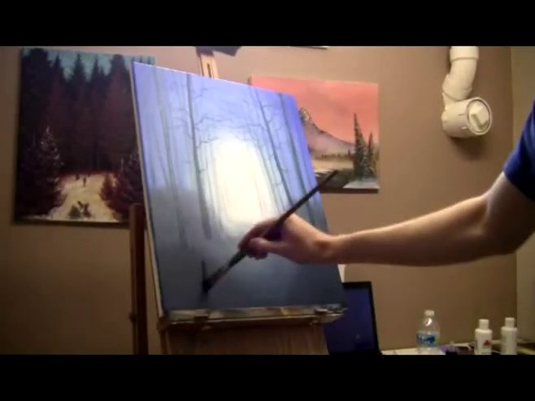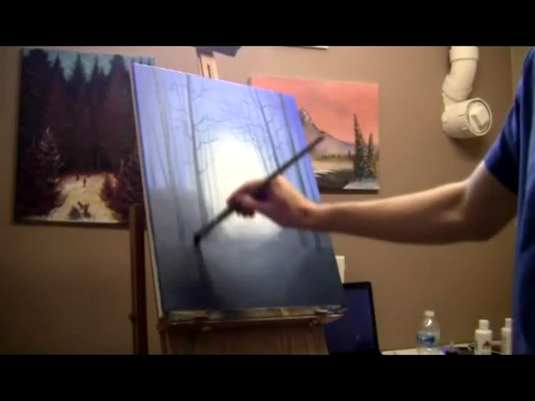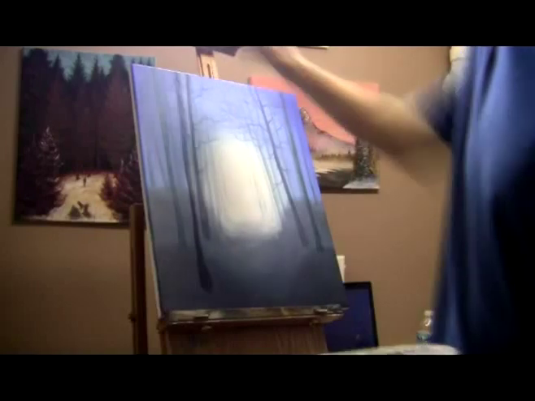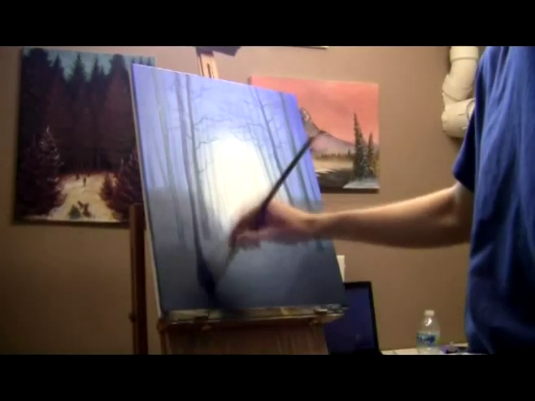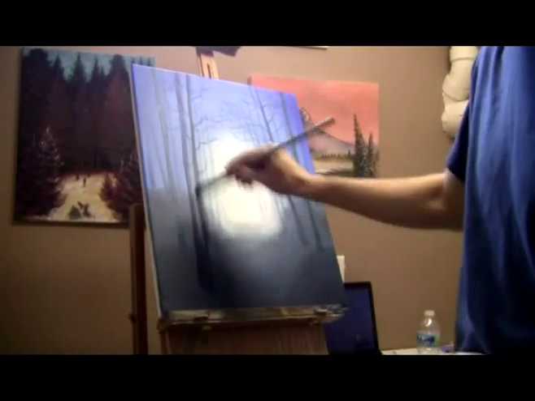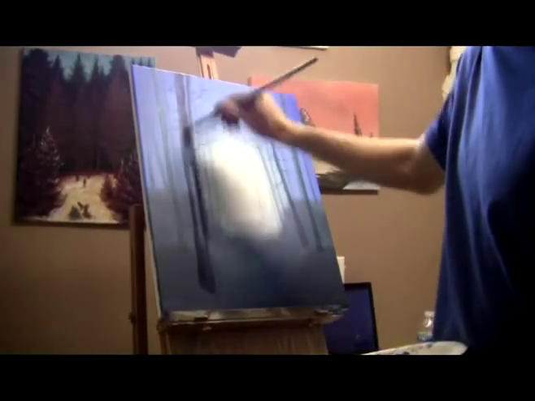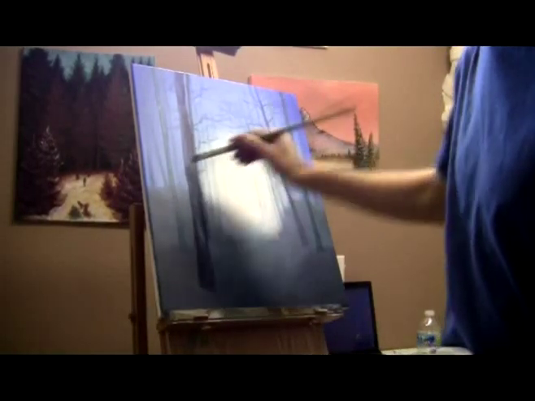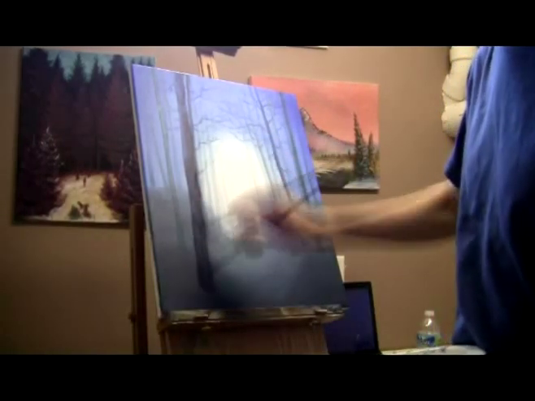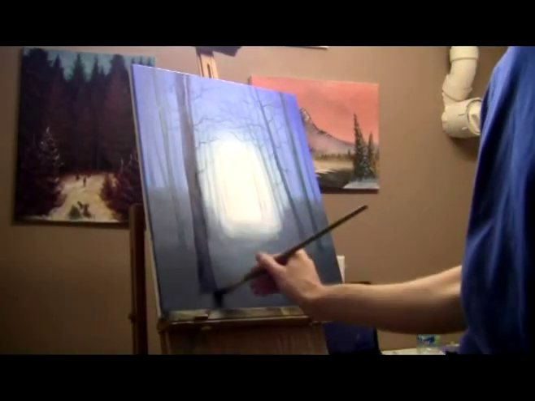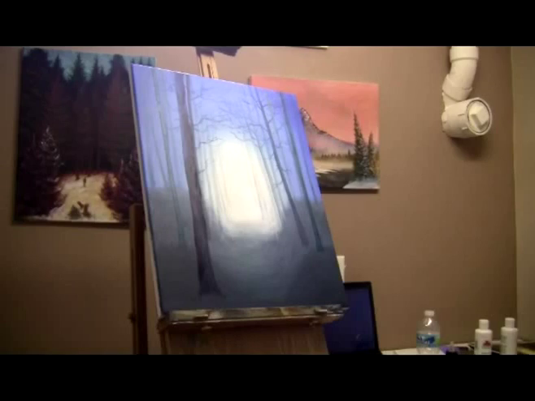And here, I'm doing the middle ground. I did some middle ground trees, added some branches, and pretty much it's really simple. You just want the trees to get darker and more pronounced and larger as you go toward the bottom of the canvas. They become closer to you, so they get darker and larger and more detailed as well.